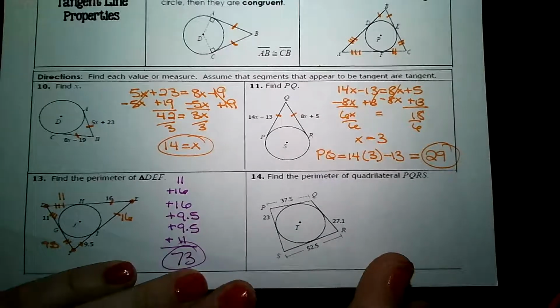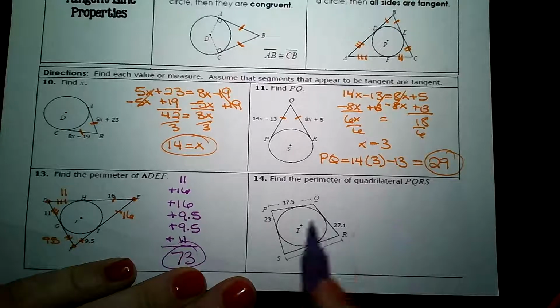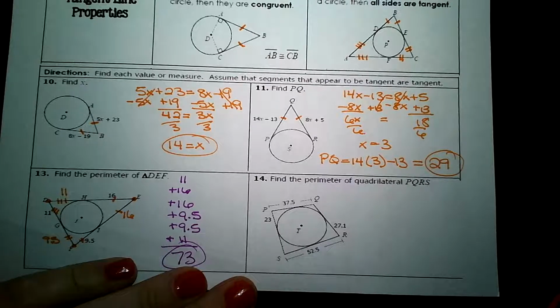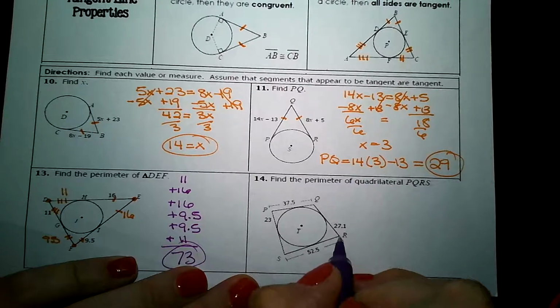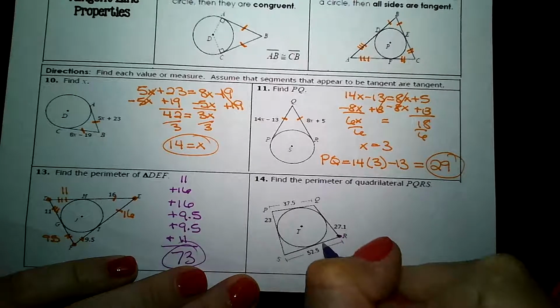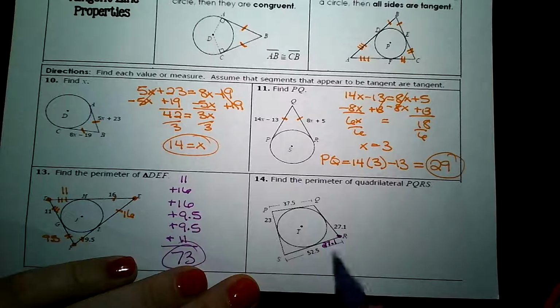Let's look at our final example of the lesson. Find the perimeter of quadrilateral PQRS. Let's see what we have here. I'm going to start over here at R. There's one value of 27.1, which means there's 2 values, one for each tangent line. Now this 52.5 stretches across the entire figure. 27.1 is just from R to the tangent line.